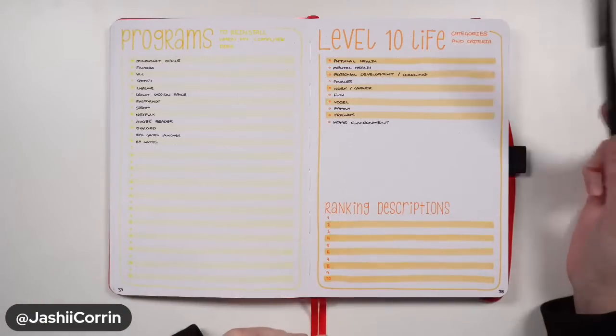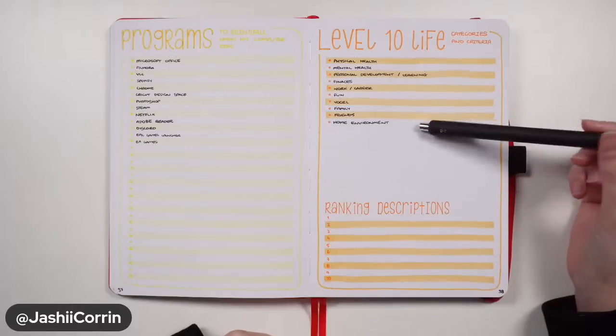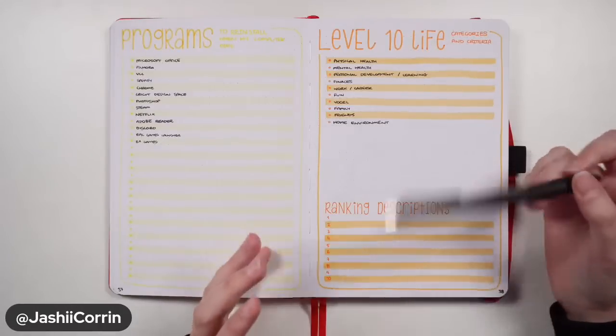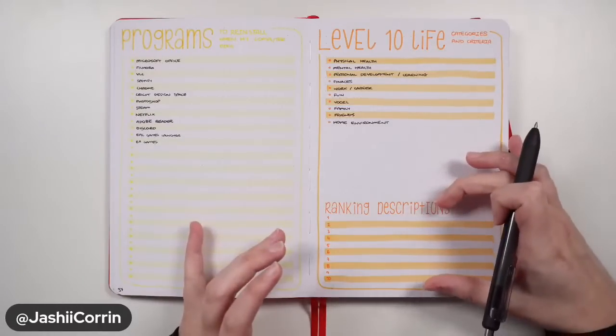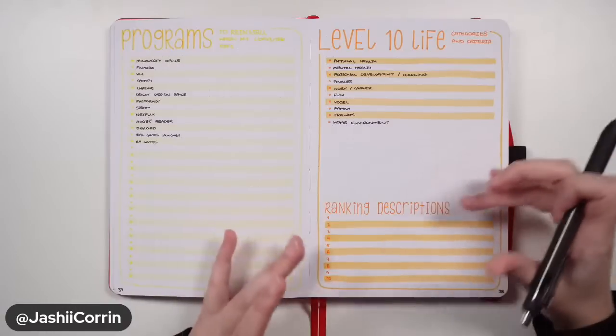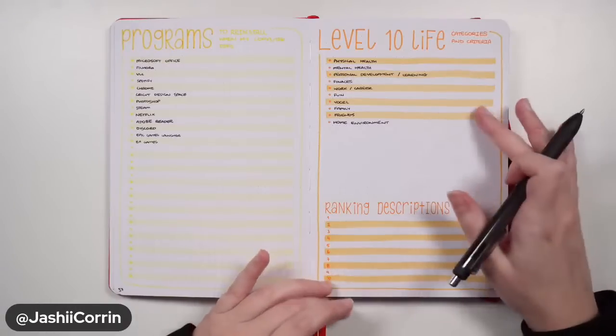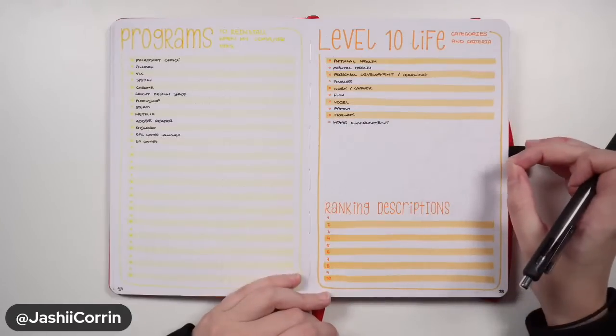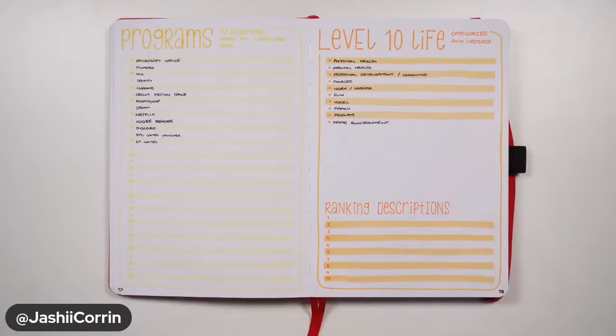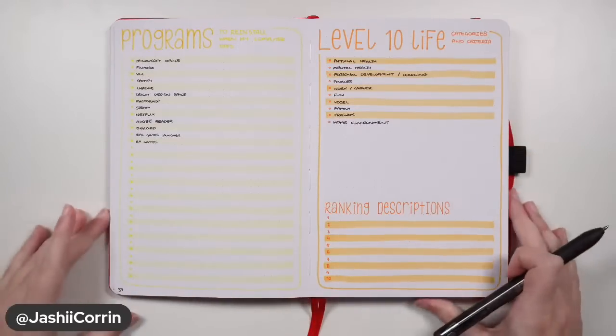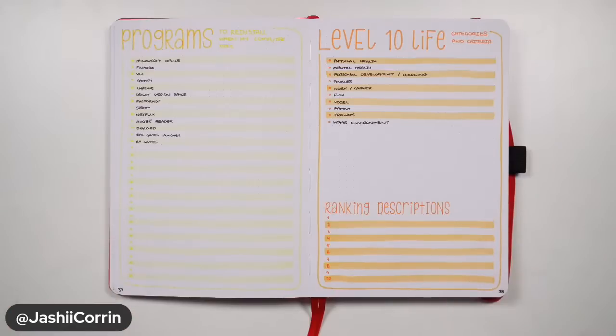So when it comes to my level 10 life, I really want to establish a ranking system, or ranking descriptions for each of these different categories, so that I can effectively rank each of the life areas with more certainty. So it's not just a gut feeling.